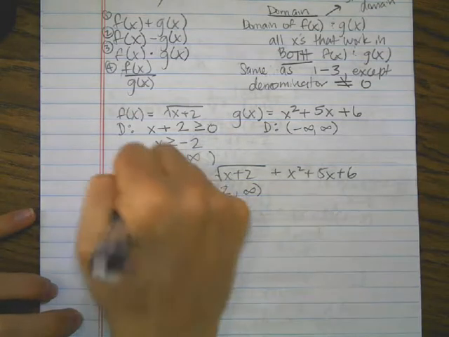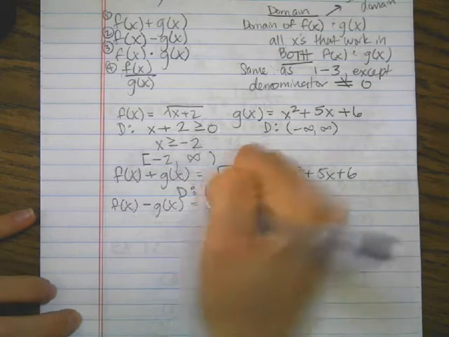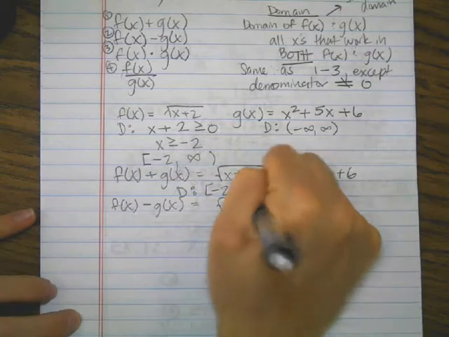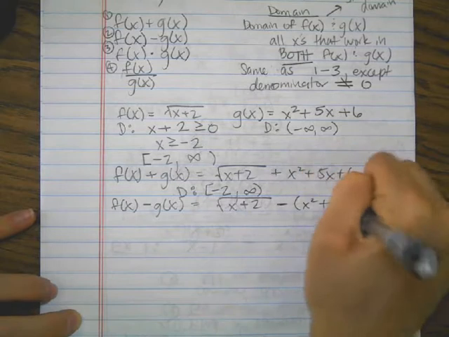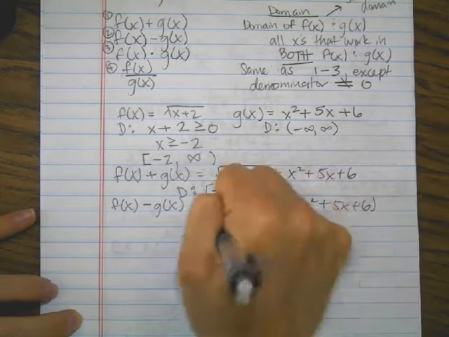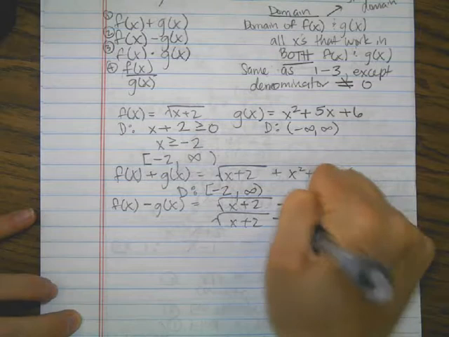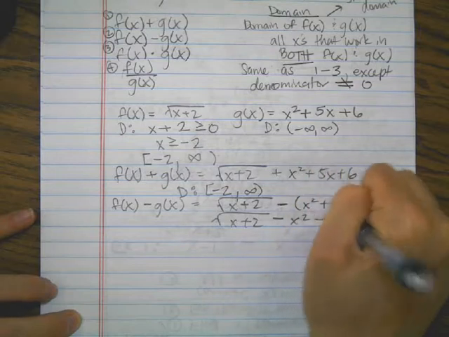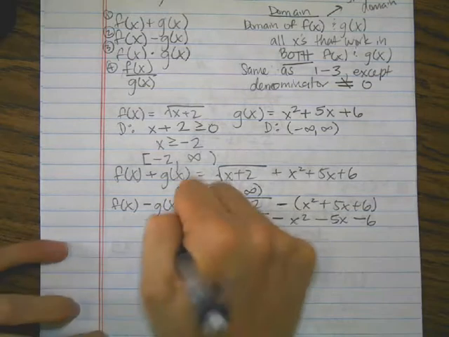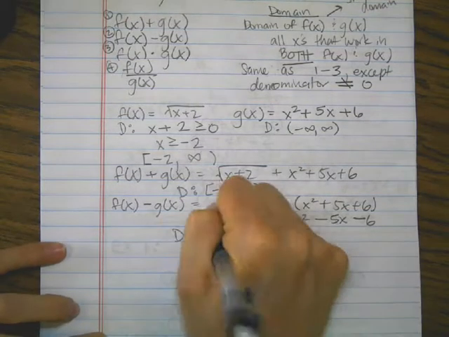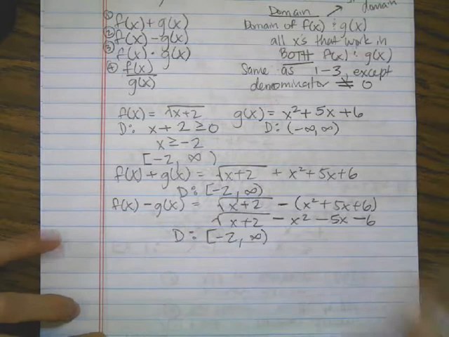F of x minus g of x is square root of x plus 2 minus x squared plus 5x plus 6. But we have to distribute the negative. Do we always have to find the domain first? You always have to find the domain, yeah. So there are no like terms to combine, so we can leave it. What's the domain for this one? The smaller one, exactly. So the same.